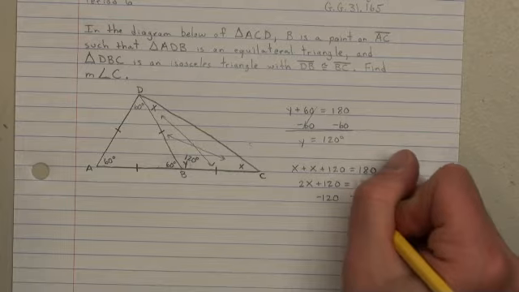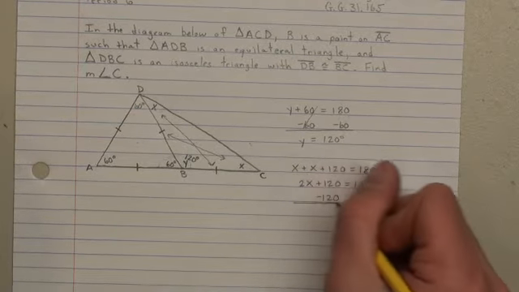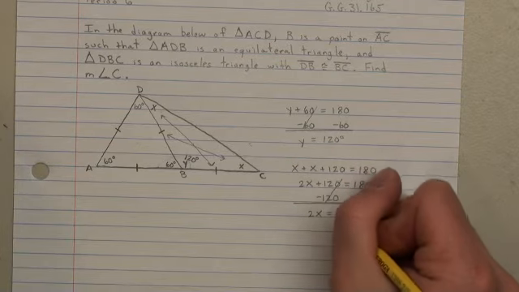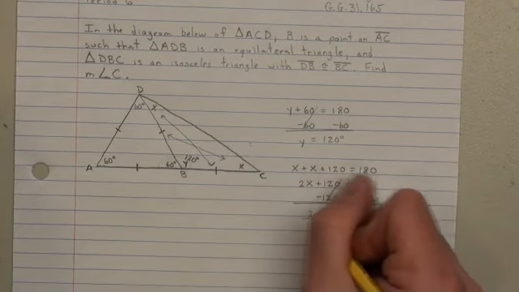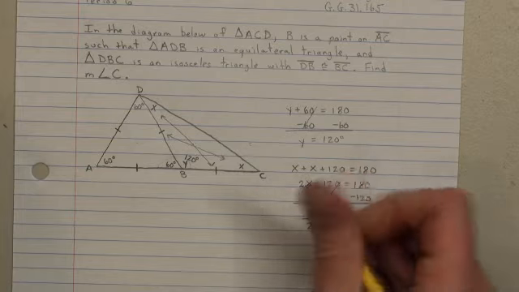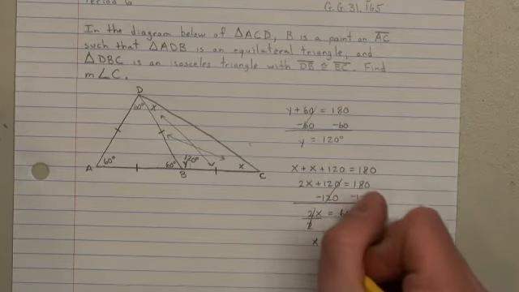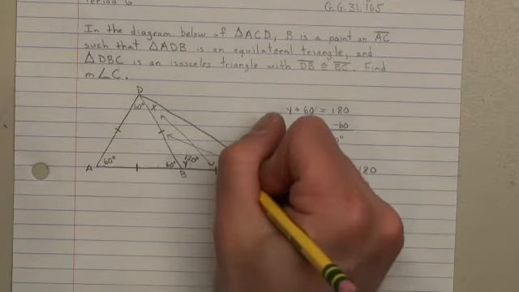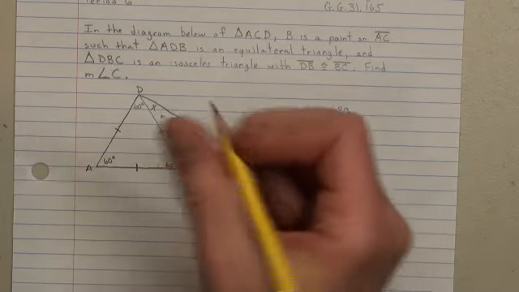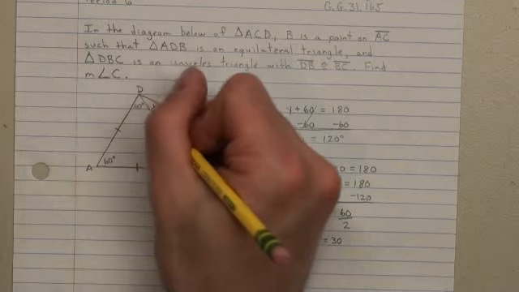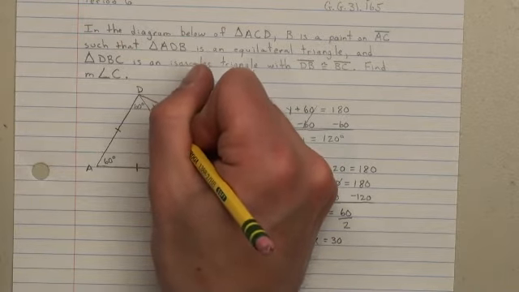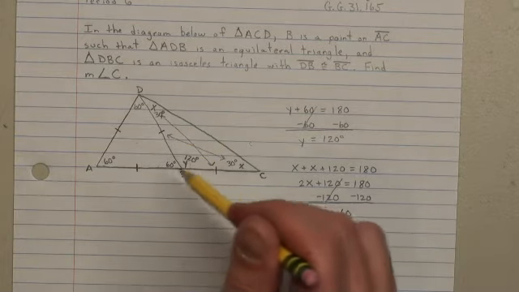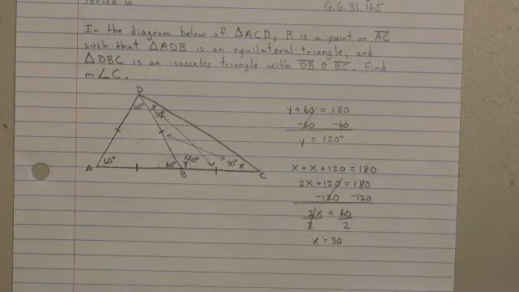Subtract 120. 2x equals 60. Divide by 2. X equals 30. So I know that this angle is 30 because it's x, and I know that this angle is 30 because it's also x. And these are the base angles of this isosceles triangle.